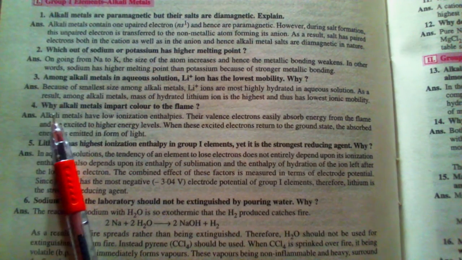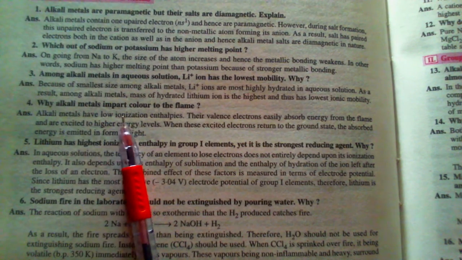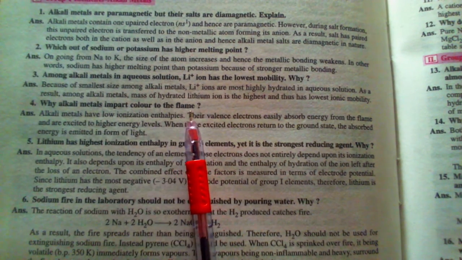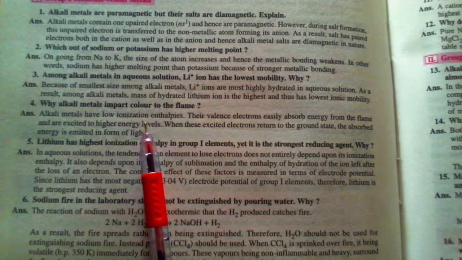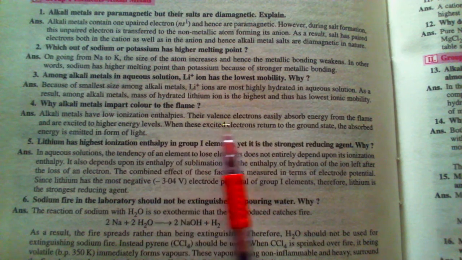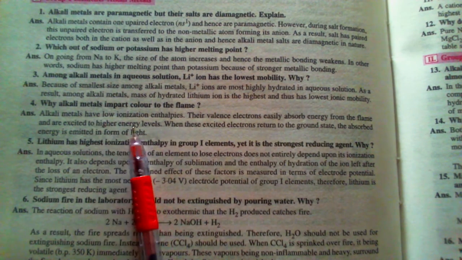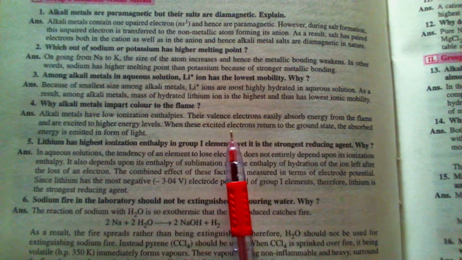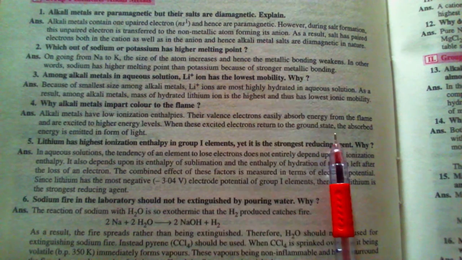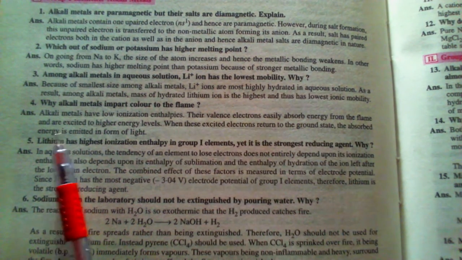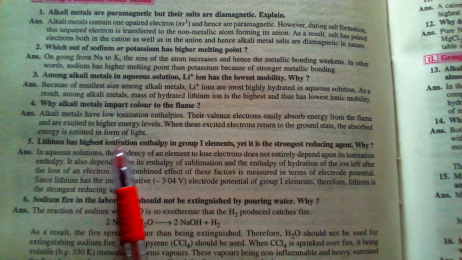Next, why do alkali metals impart color to the flame? Alkali metals have low ionization enthalpies. Their valence electrons easily absorb energy from the flame and are excited to higher energy levels. When these excited electrons return to the ground state, the absorbed energy is emitted in the form of light.